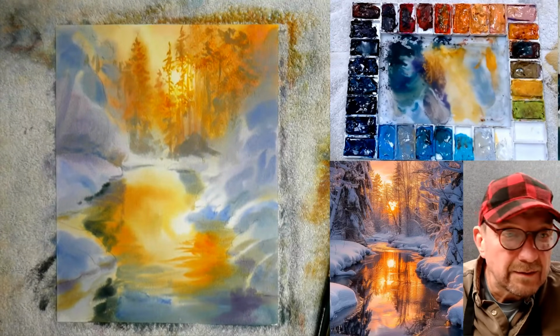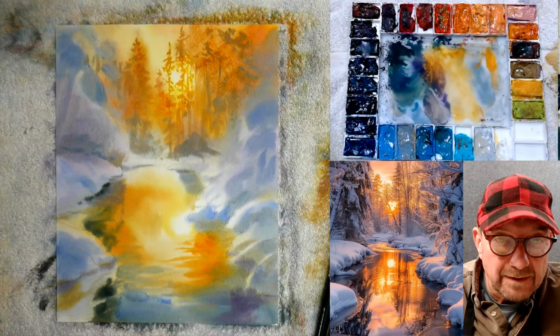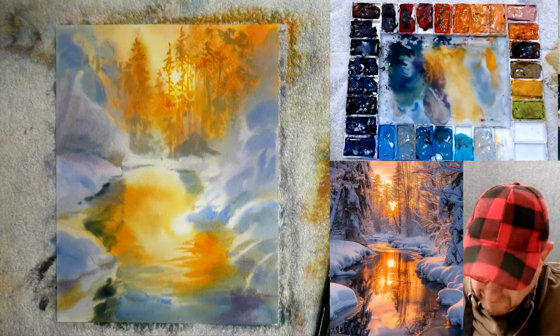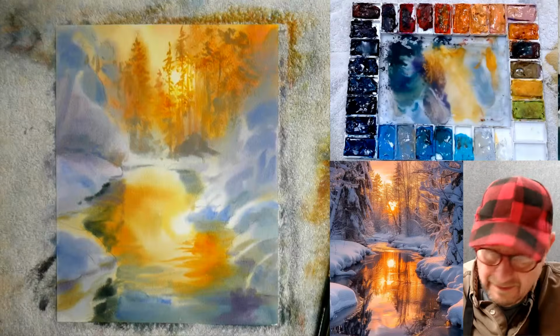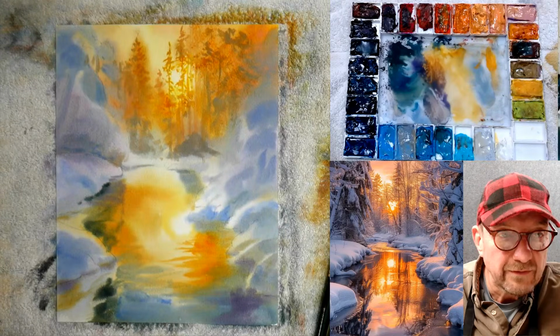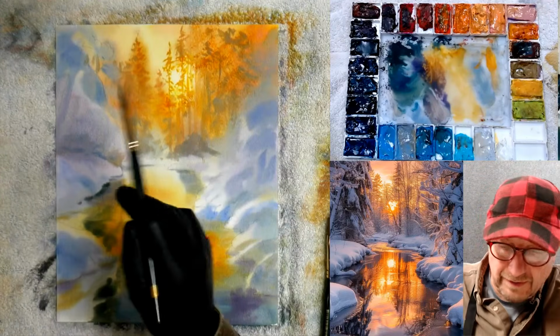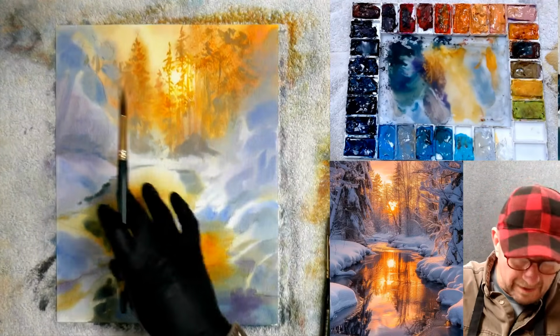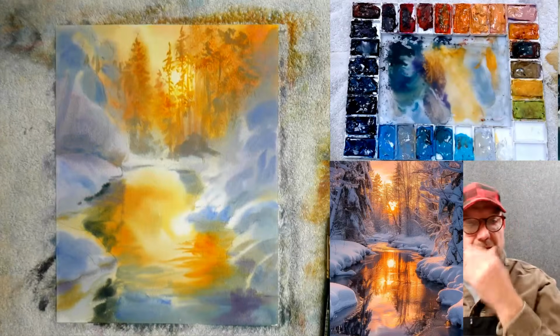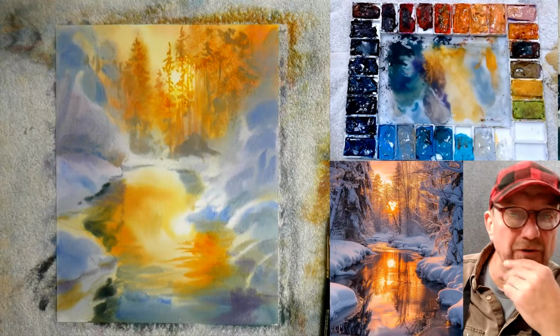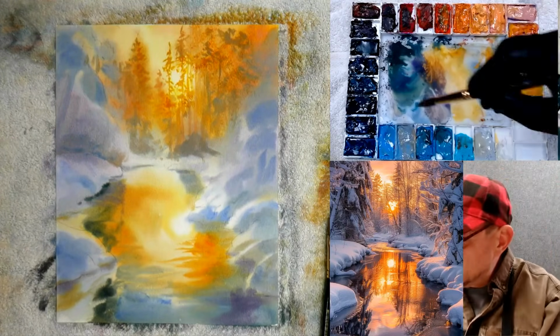All right, so that's my background basically. So, we're going to go to our darks now. Because those are my lights. That's really the light, because remember, the only darks were the edges underneath the tree, and the edges of the water, and underneath the snow of the tree. So, now let's make ourselves a really dark.